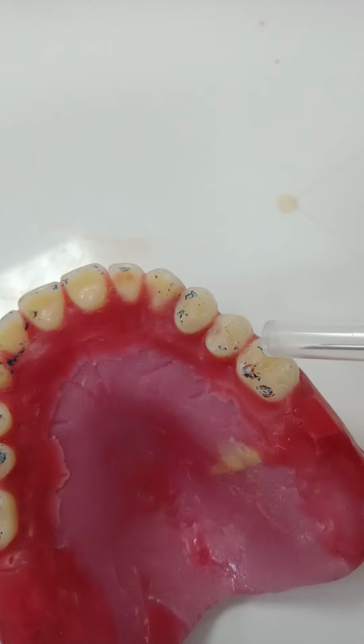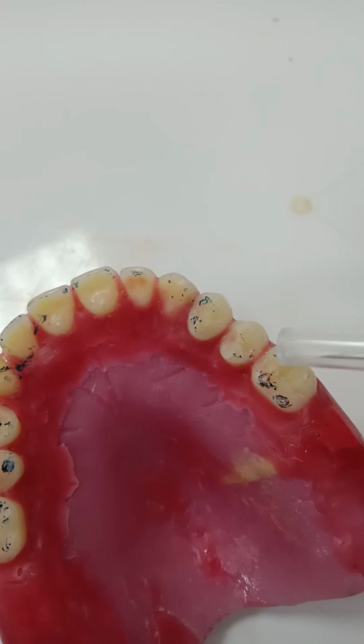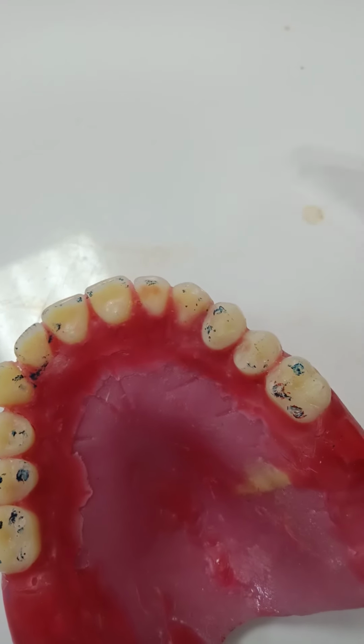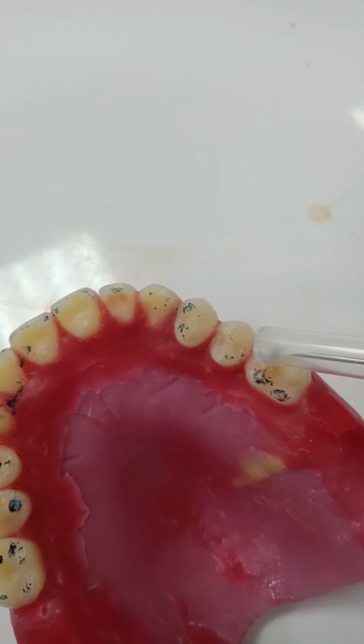So what are we going to do? We're going to do the curve of Wilson, the lateral curve. So this six and this six, now they are both on the occlusal table. When we put them on and check them on the table, they are both on the occlusal table. I want to raise this to create the curve of Wilson. So this is how you do it.